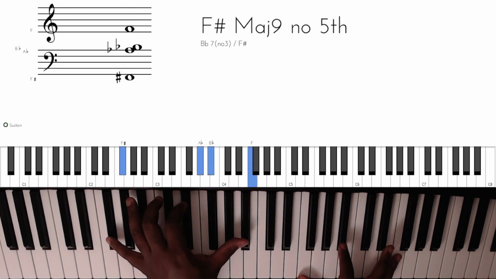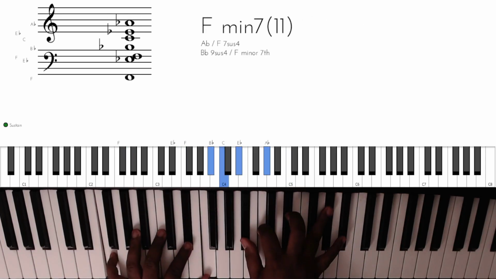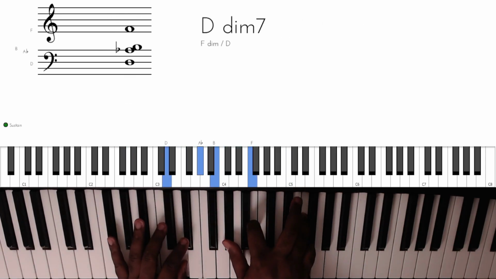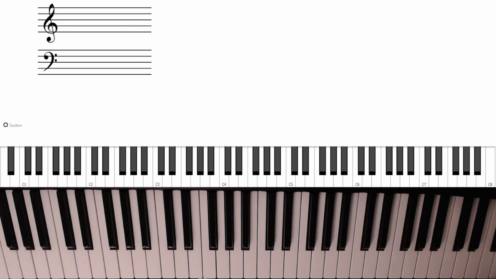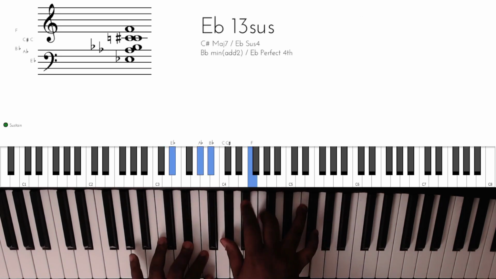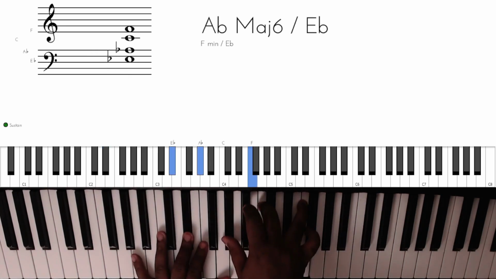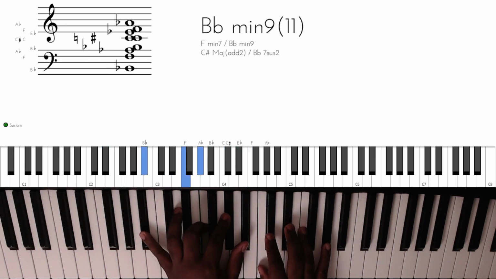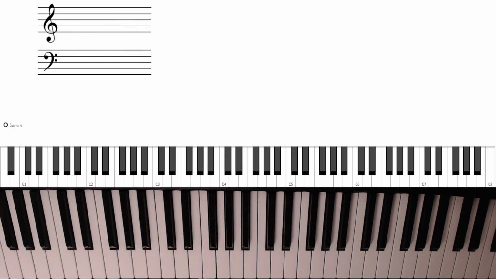Then we get to the 4. So this is one of the most common ones you normally hear in gospel music. If you want to get to the 2, you're on the 6. So that's basically this.